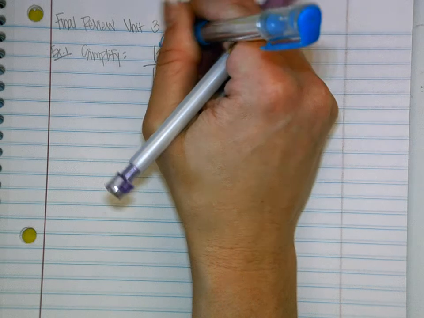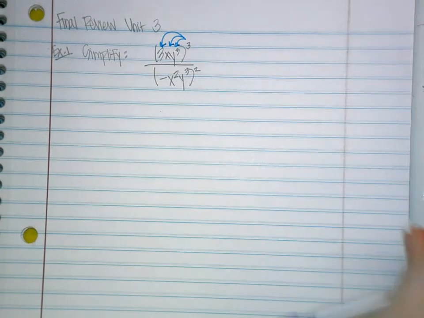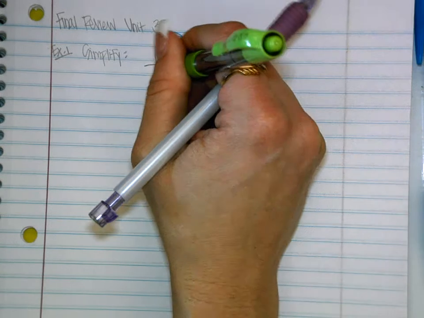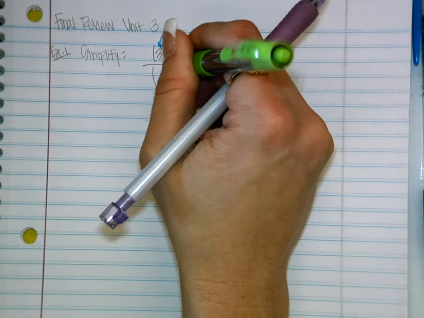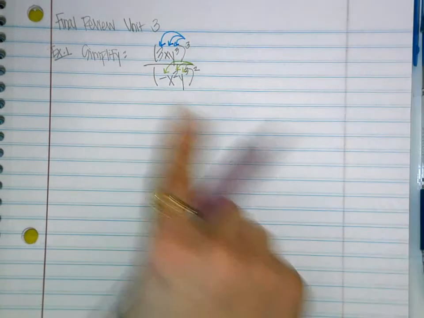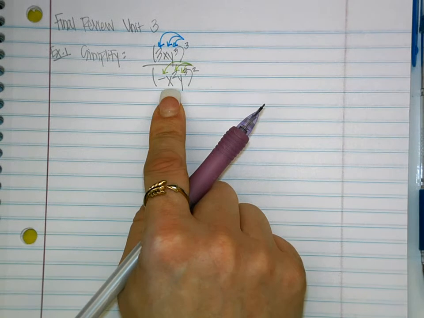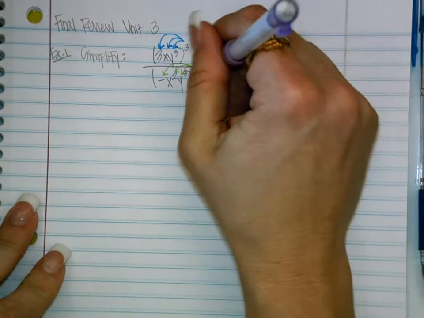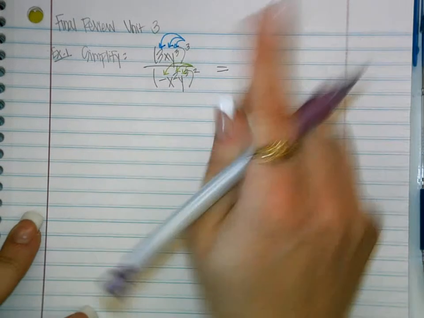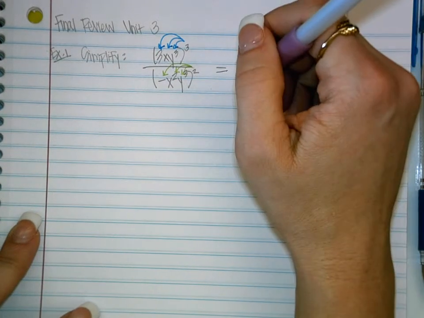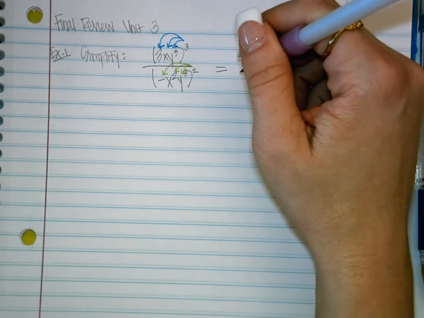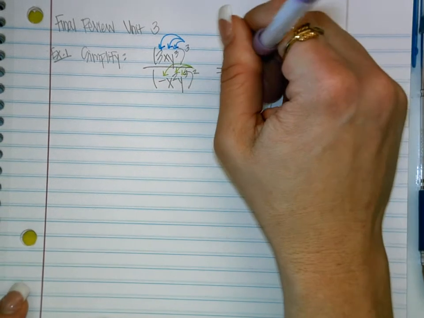So exponents go to all the parts inside. So here that's going to go to the 3, the x, and the y. In the denominator, the 2 goes to the negative and the x and the y. The negative is kind of like a -1 in there. Okay, so it does also get the exponent. So in the numerator, 3 to the third becomes what? What is 3 to the third power? 27. You could write 3 to the third, or we could actually simplify it and write 27.